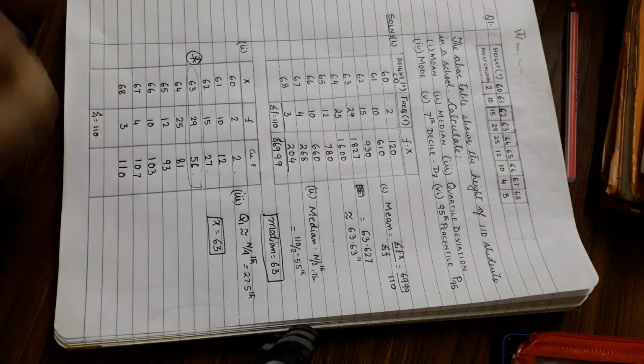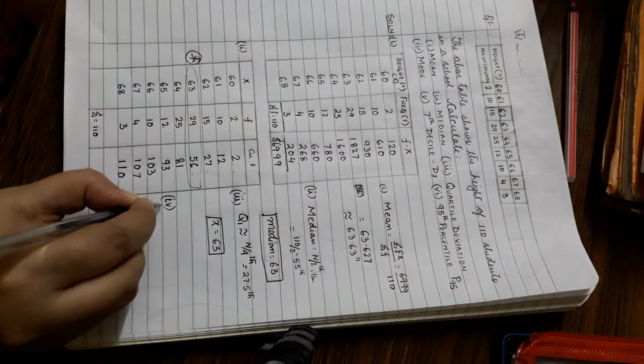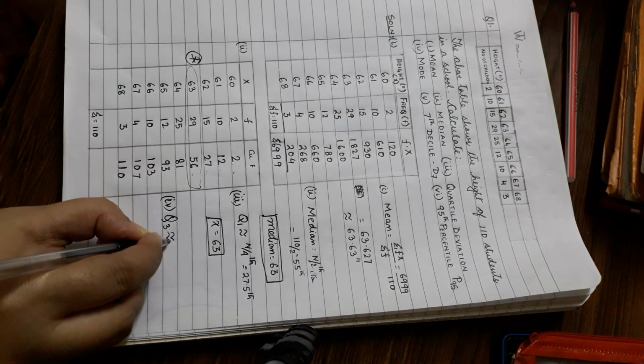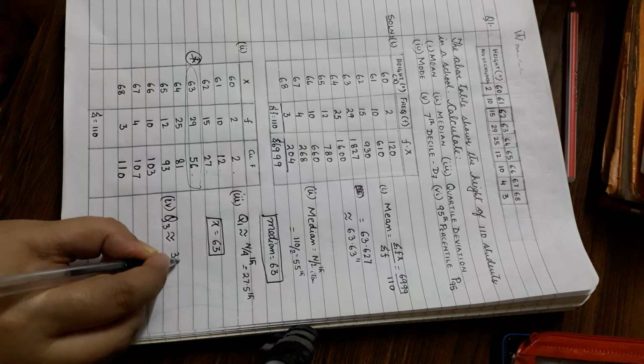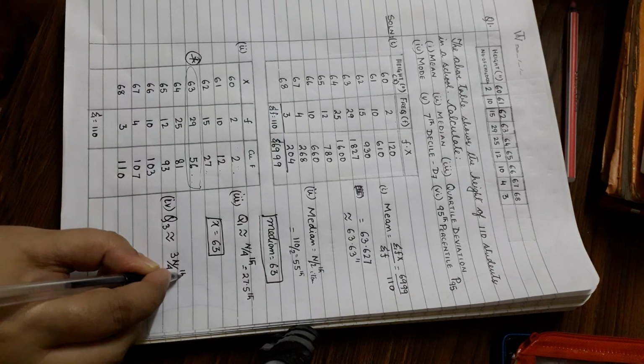Now, the third quartile. In the third quartile, we find the X value corresponding to the 3n by 4th boy.